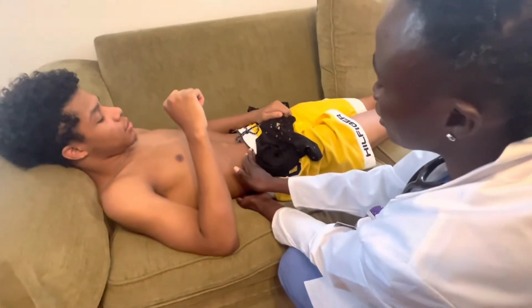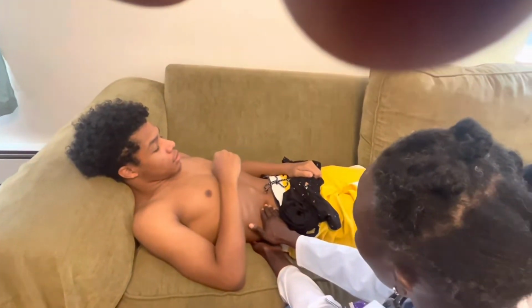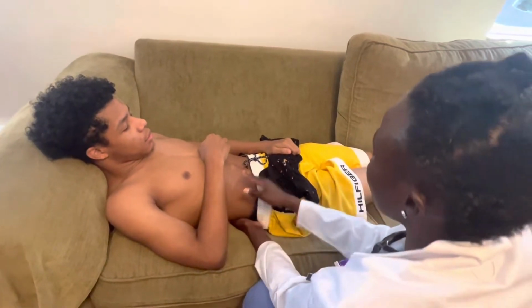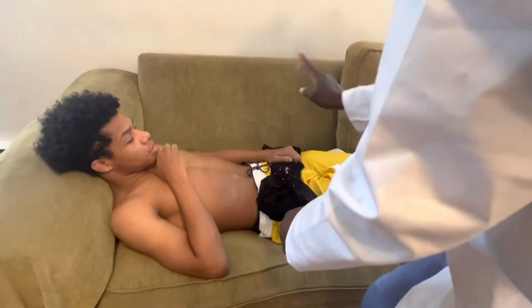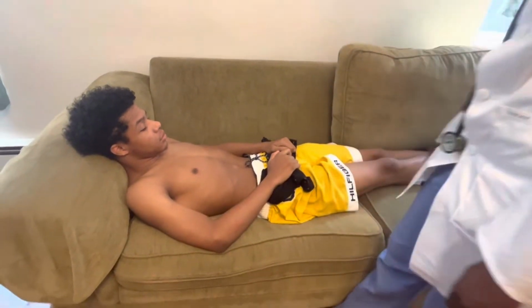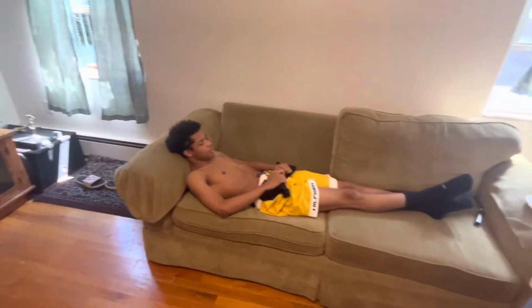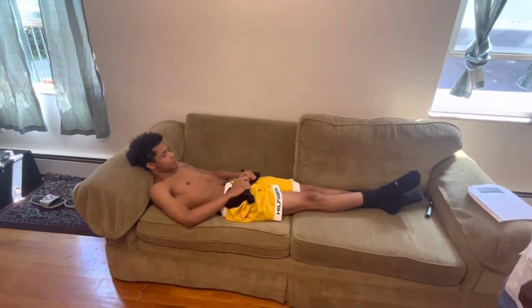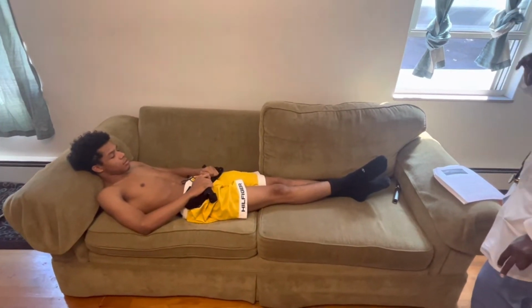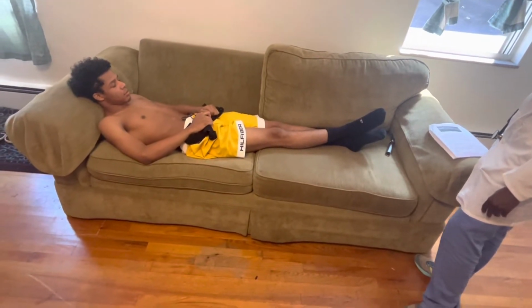And now I'm going to do the right flank to see if I can feel his kidney. Take a deep breath, Ryan, hold. I cannot feel it. And I have to do it the same way on the left flank to see if I can feel. But the way he's laying, I can't do it. So now I'm going to palpate for the aortic pulsation, okay?